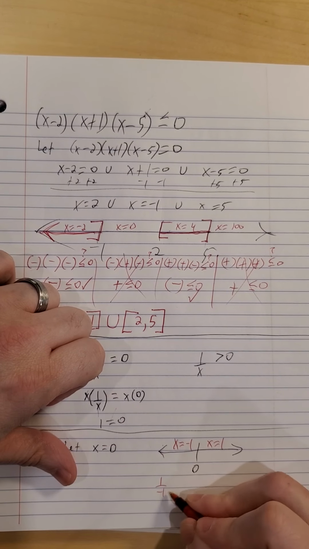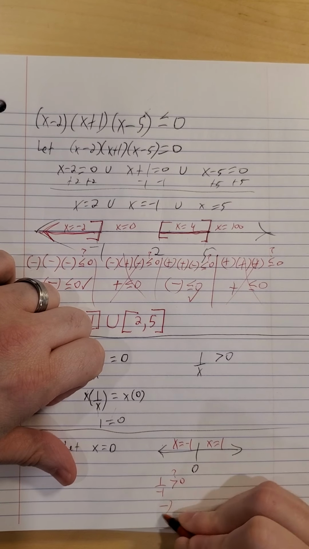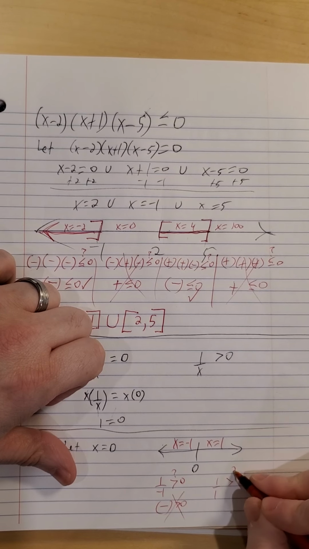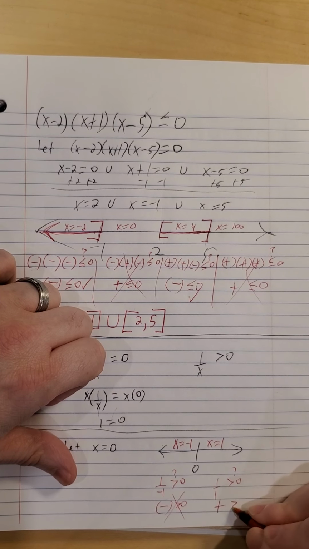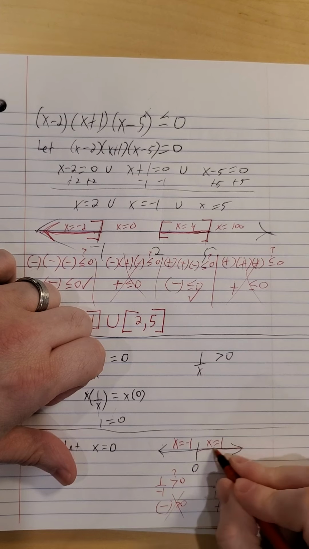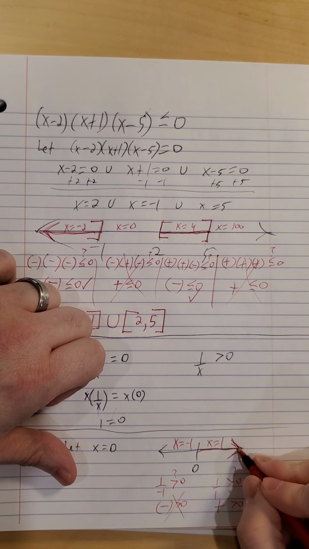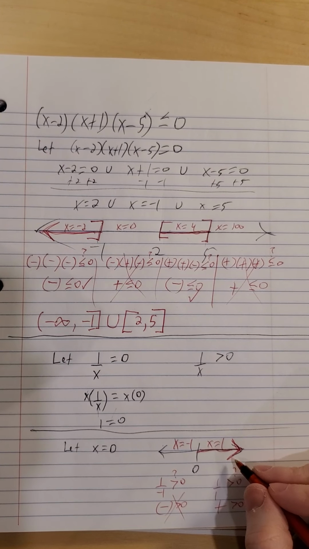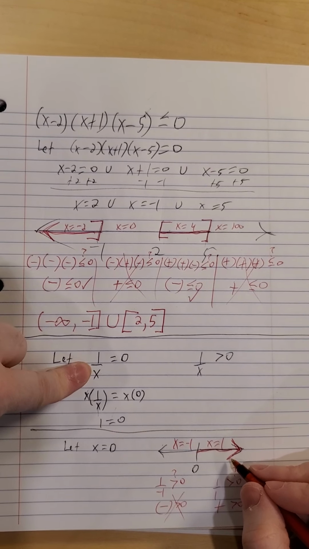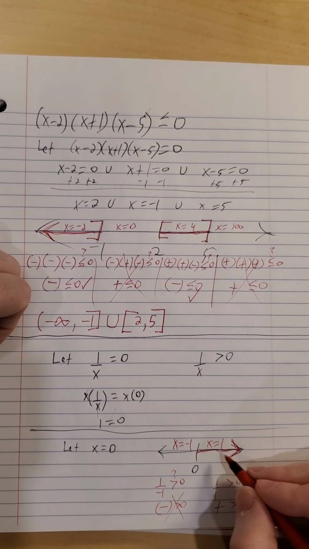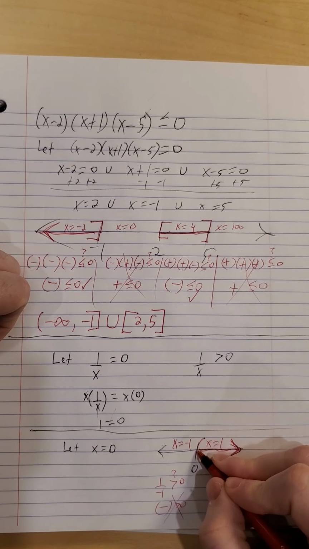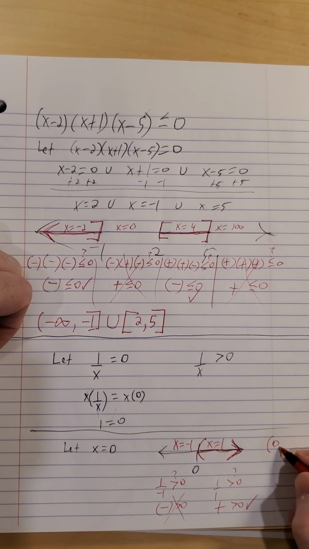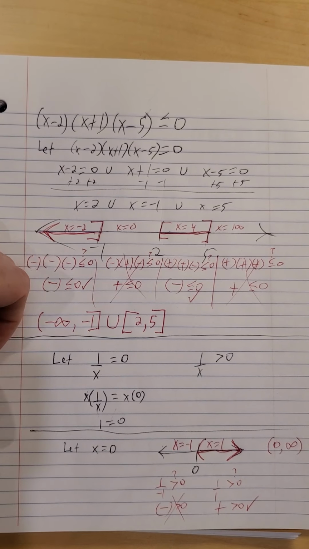So 1 divided by -1, possibly greater than 0, negative. Greater than 0 is false. 1 divided by +1, possibly greater than 0, positive greater than 0 is true. So not only can I get cuts to the number line from things that would make the temporary equation true, with the rationals, it's also things that would make you divide by 0. Strict inequality, so we'll keep the parenthesis instead of a bracket. And our interval notation would keep from 0 to infinity.